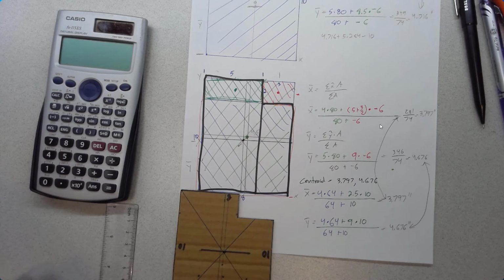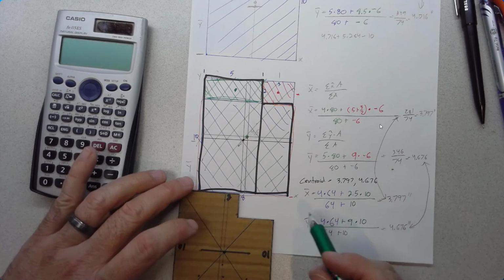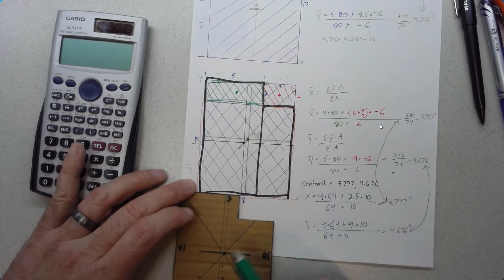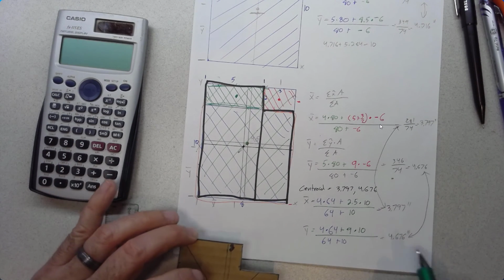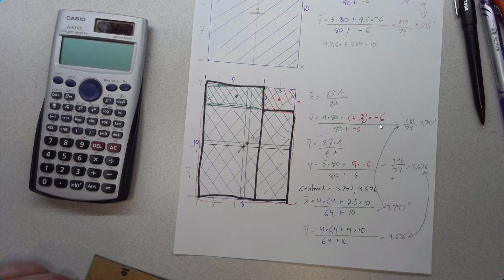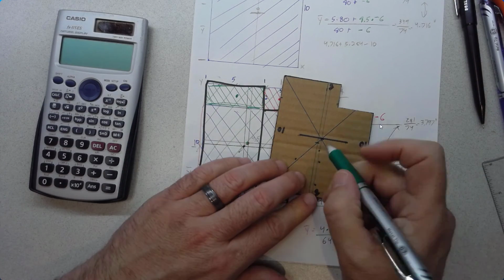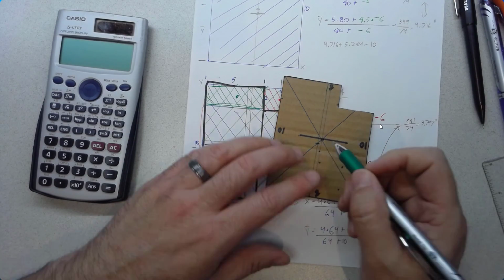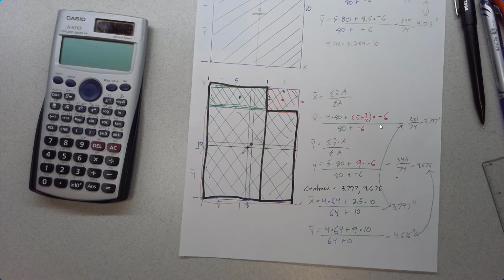So we know it's going to lie along that axis, and then y bar, so from this bottom left corner up, is going to be 4.676. So I'll set just under 4.7. So that's our new centroid. We think it should be right about there. So push that hole through to the other side.